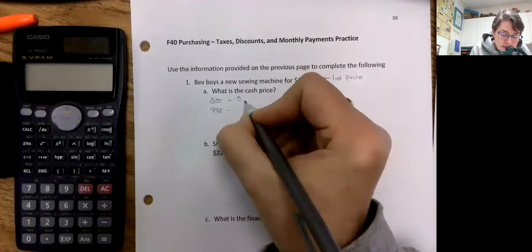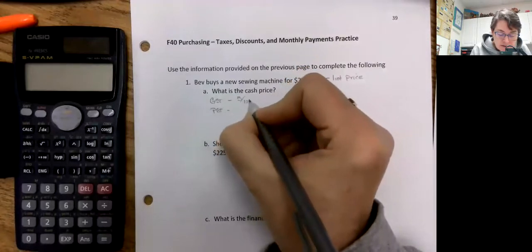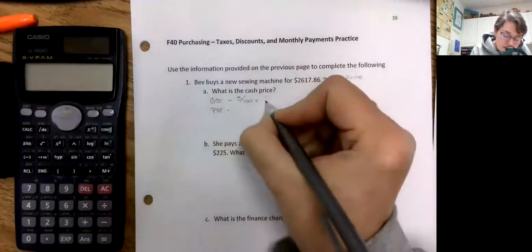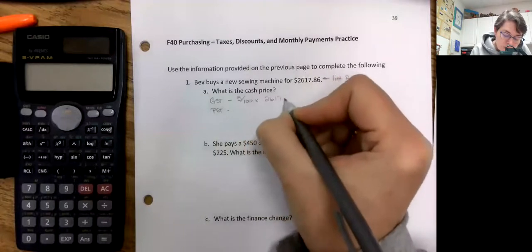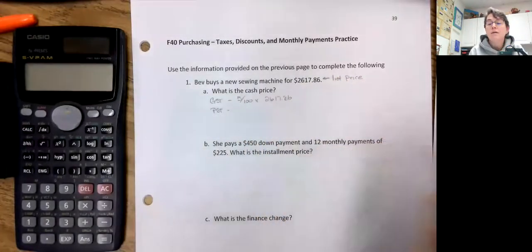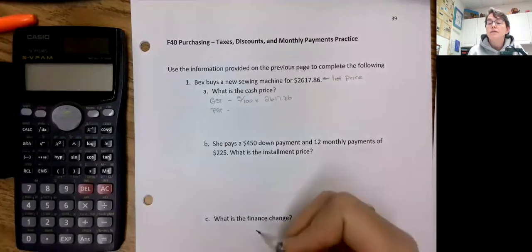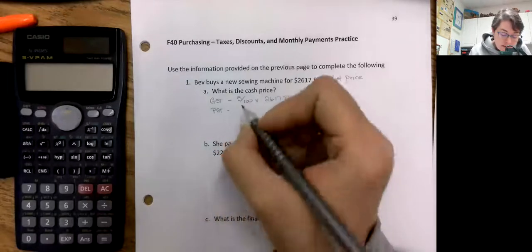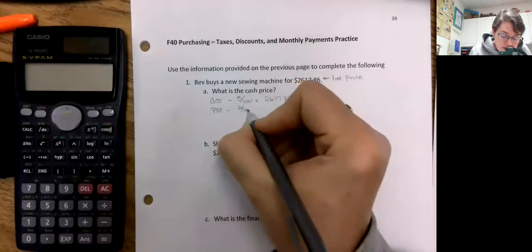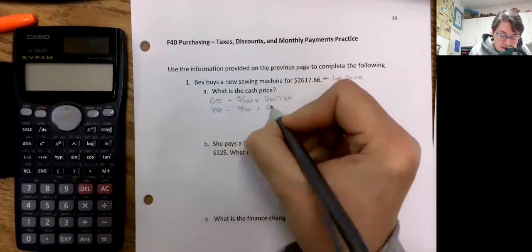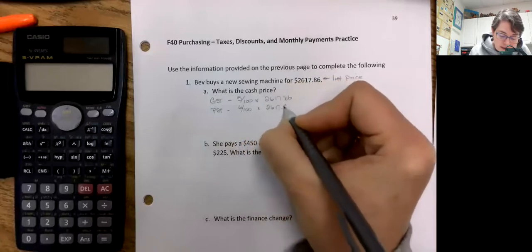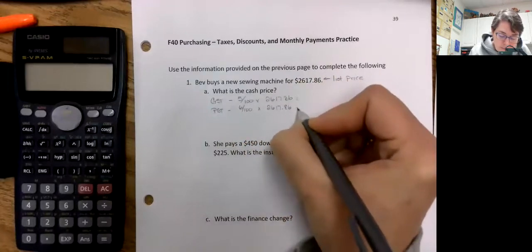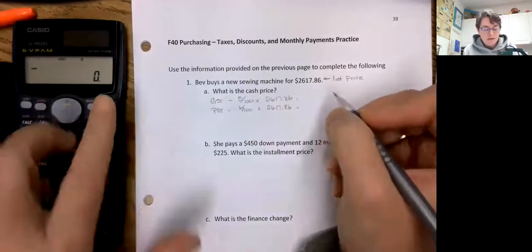So 5%, so 5 over 100 times 2617.86. Or you can, like we've been doing, just move the decimal. You can make it into a decimal right away, is what I'm trying to say. And the PST is 6%, so 6 over 100 times 2617.86. So let's figure out those taxes first.